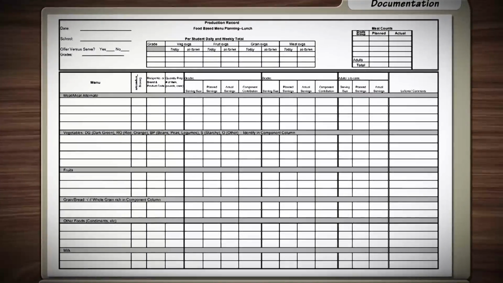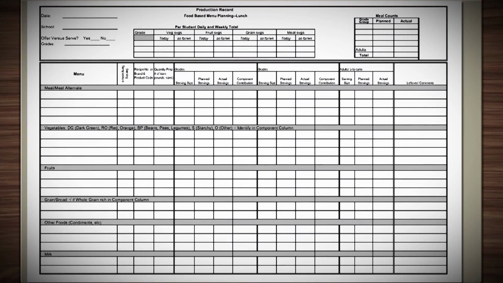The LEA should ensure that production records are complete and include the following information: the age grade group served, the portion sizes served, documentation that daily and weekly meal component requirements are met, documentation of what was served and whether there were leftovers, whether any a la carte and adult meals were served, and support claims for reimbursement.